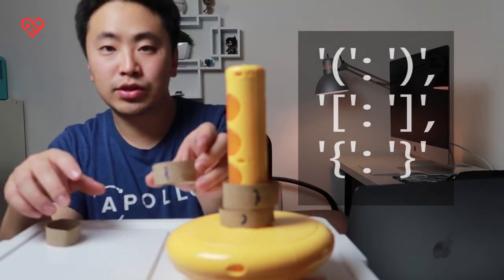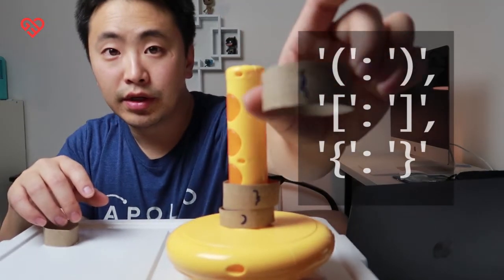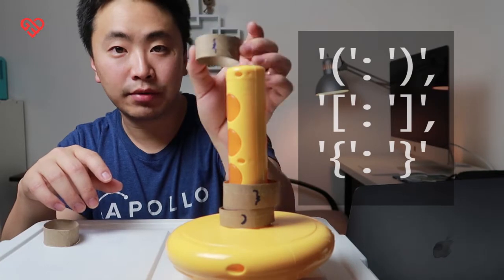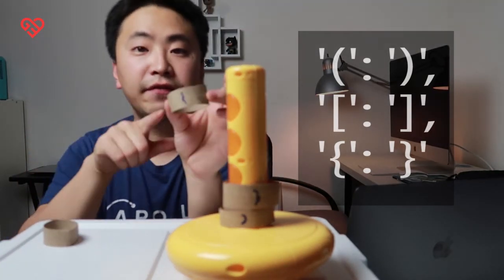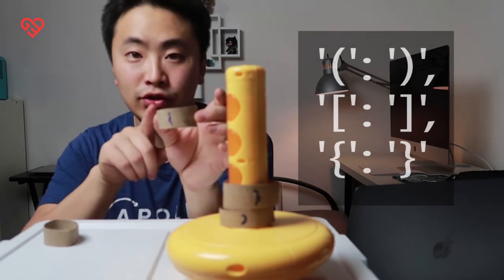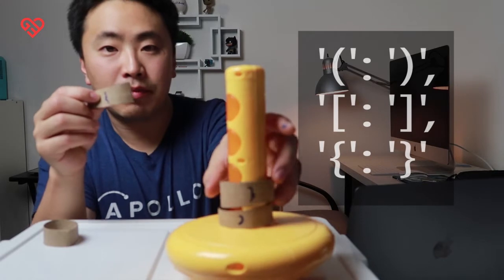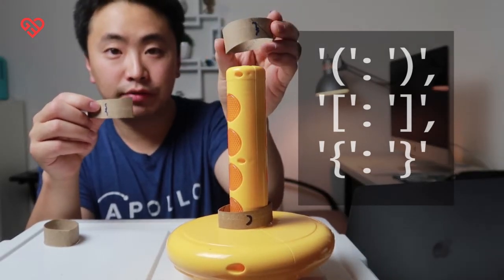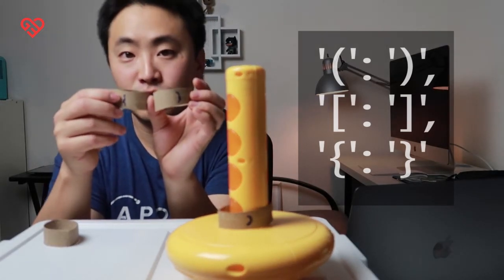Now the next one is the right-hand side of the squiggly bracket, like so. And when I place it, instead of pushing it onto the stack, this is the second part of the program: if I find one that's not in our dictionary, meaning it's not one of the keys, I'm going to pop the last item that I put in and then check if they are valid to each other.